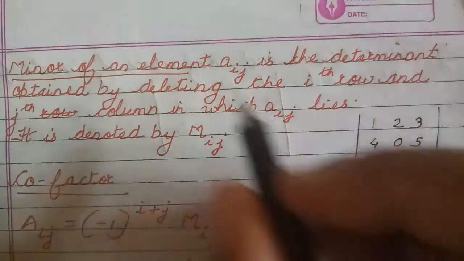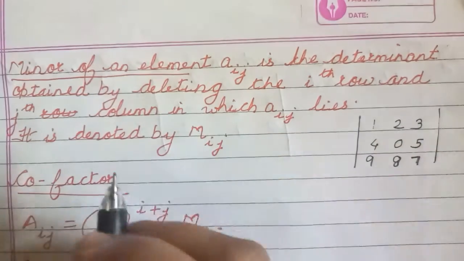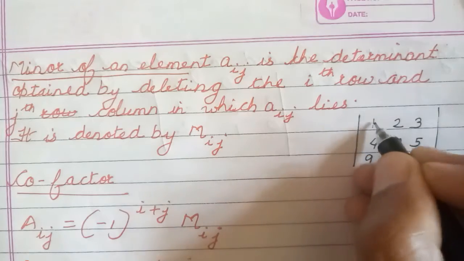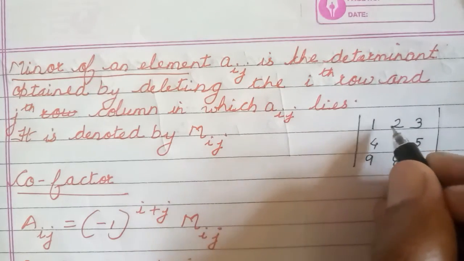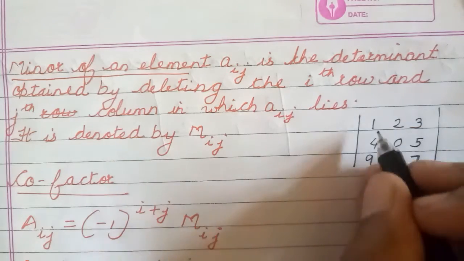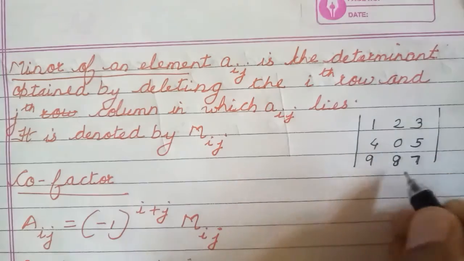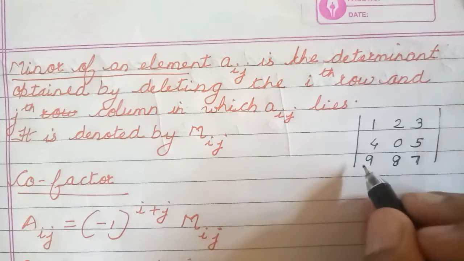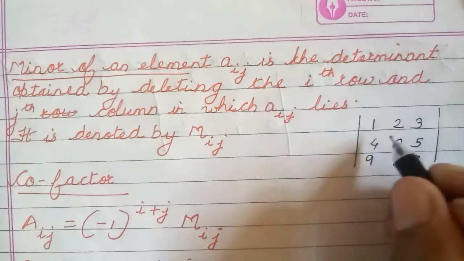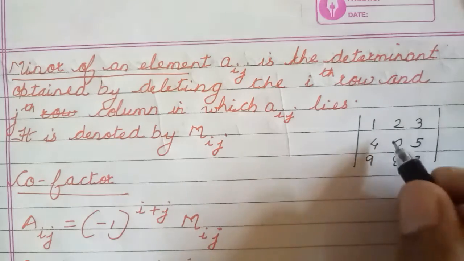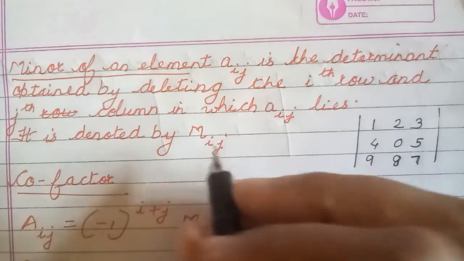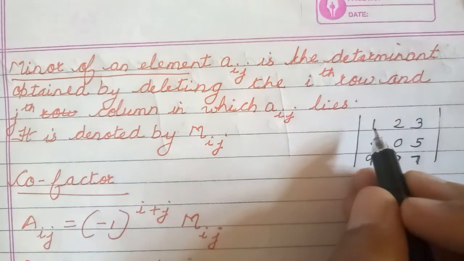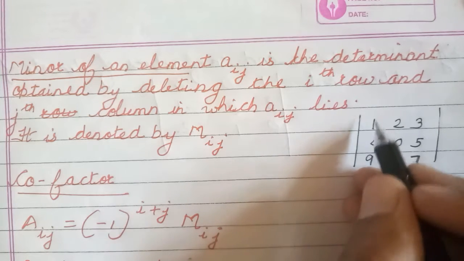So it says that if you want to find the minor of any element, for example, if I want to find the minor of element 1, what I'm going to do is delete the row and the column in which 1 is there. When I delete that row and that column, I will get a 2 cross 2 matrix, and you know how to find the value of the determinant of a 2 cross 2 matrix. So that answer will be the minor M11, that means of your element 1.